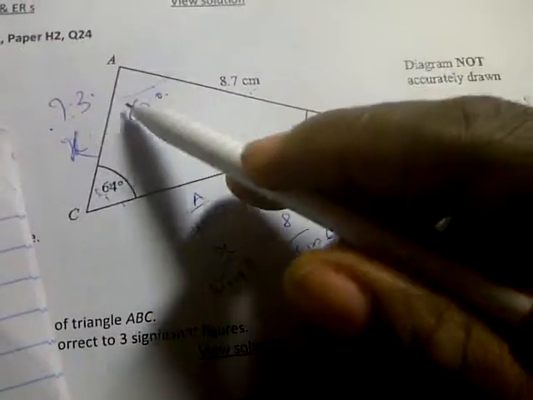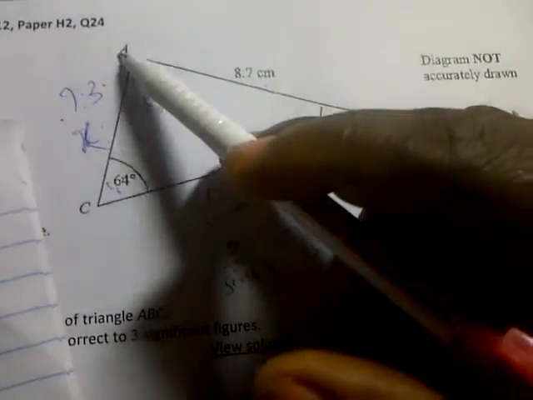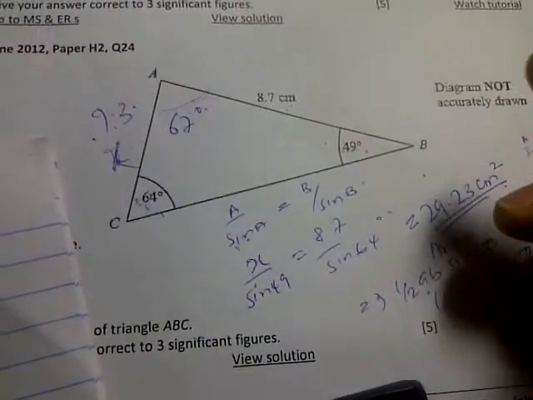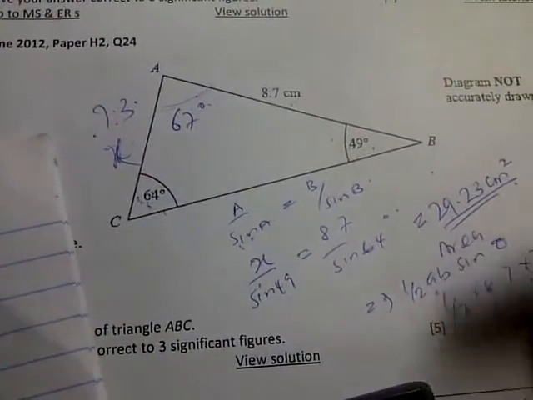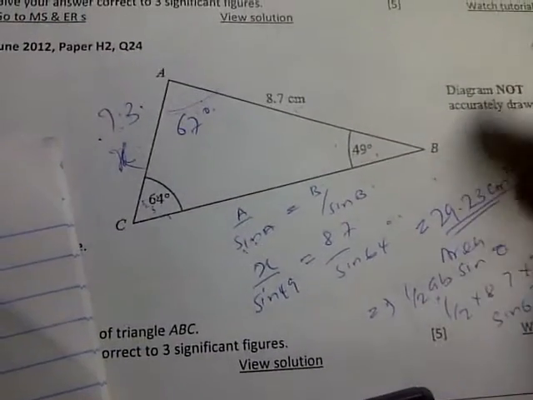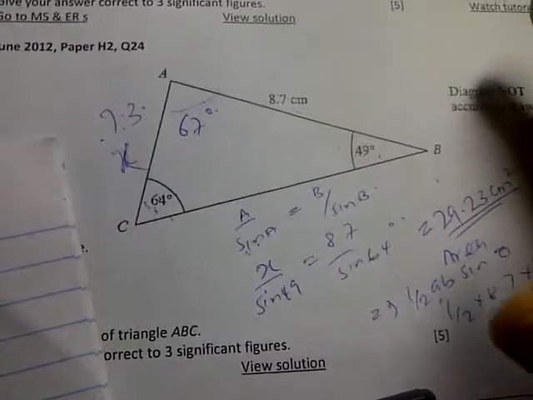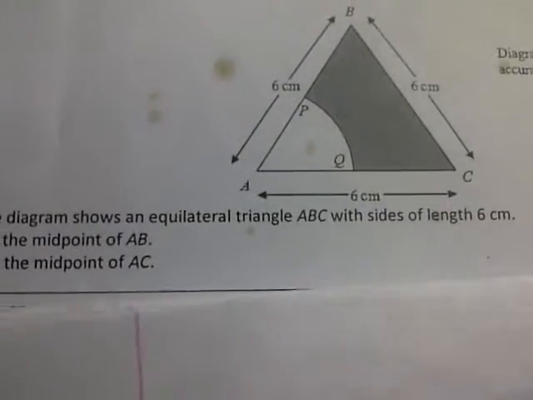so we could use this formula and calculate the area of this triangle. Now this is the more complex form of the first one we did, but this is how you normally find the area of a triangle that is not a right angle triangle. Now another type of area question is this.